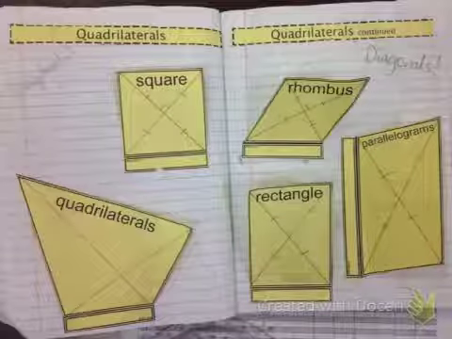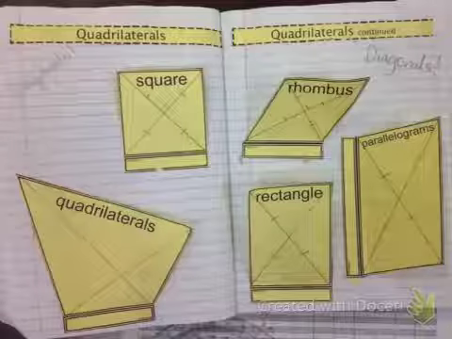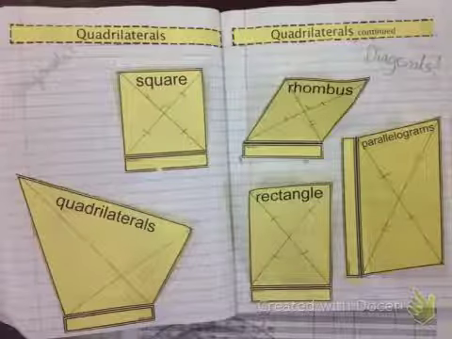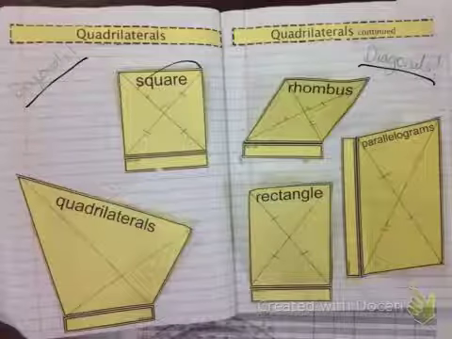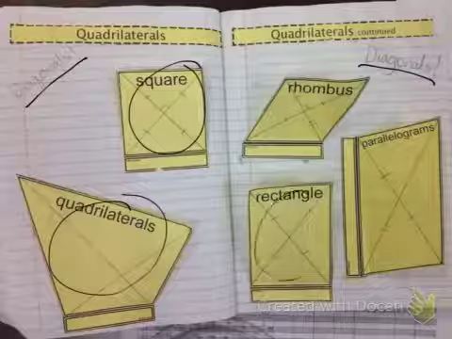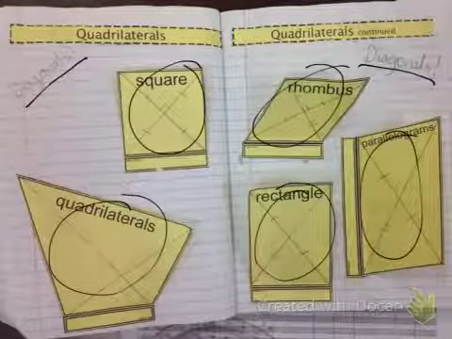Alright, we're going to talk about diagonals and quadrilaterals. So this is what your page is going to look like by the time you're done. Make sure that you've got the word diagonals written here because that's what we're focusing on. By the time you're done, you'll have all of these written in here. Don't worry about having them done yet. And then we're going to have some stuff written underneath the flaps.